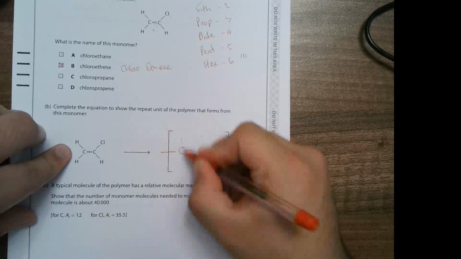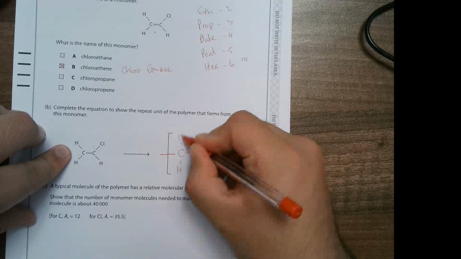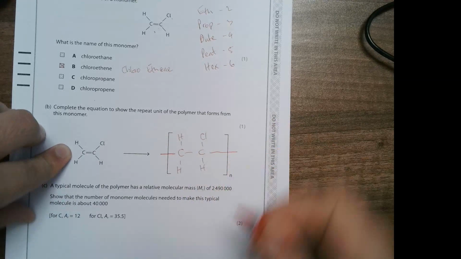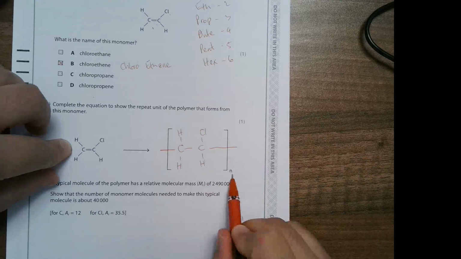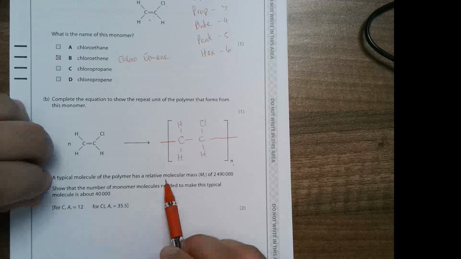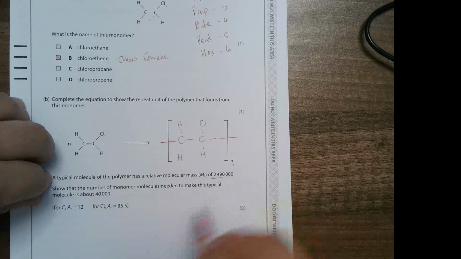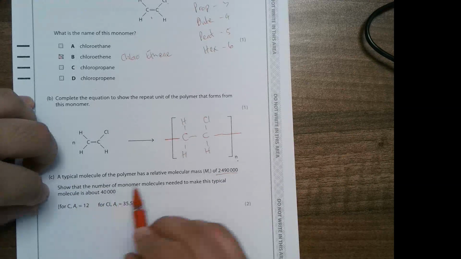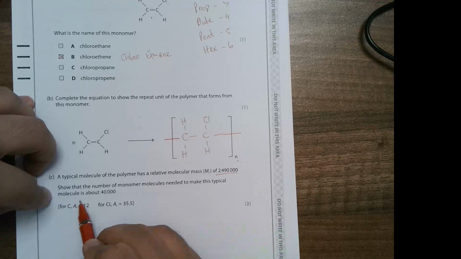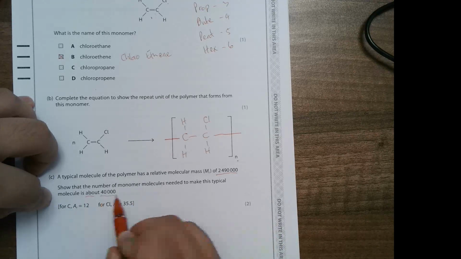And then the two hydrogens stay where they are on that carbon. The chlorine goes there, and the hydrogen goes beneath, like that. The N has already been done for us as well. Fantastic. So a typical molecule of the polymer has a relative mass of approximately 2.5 million. Show that the number of monomer molecules needed to make this typical molecule is about 40,000.